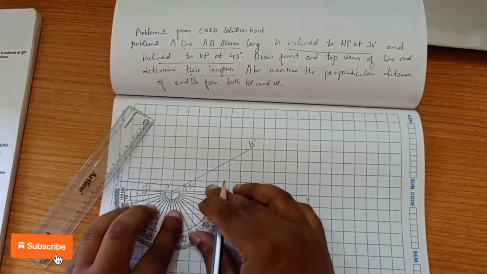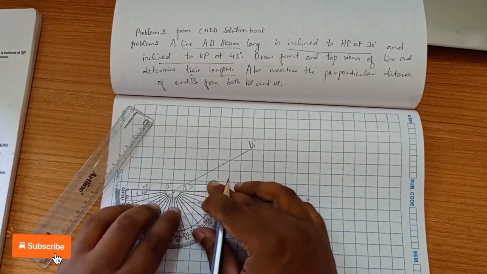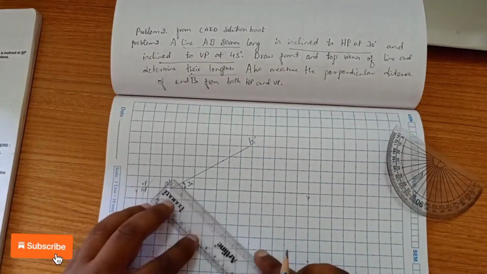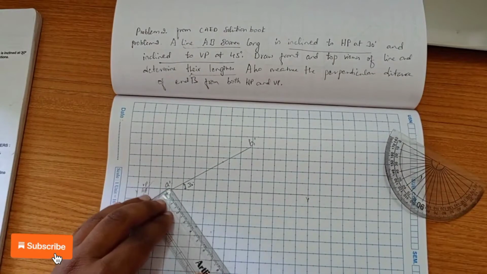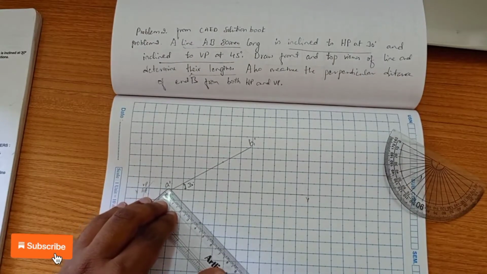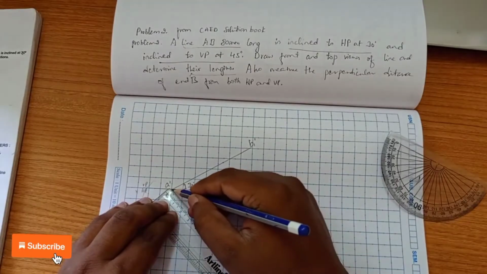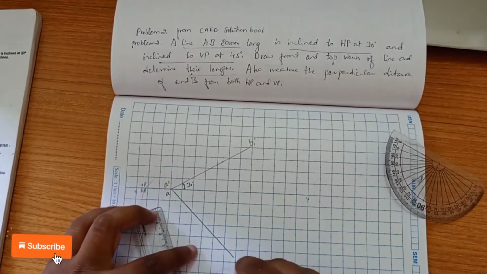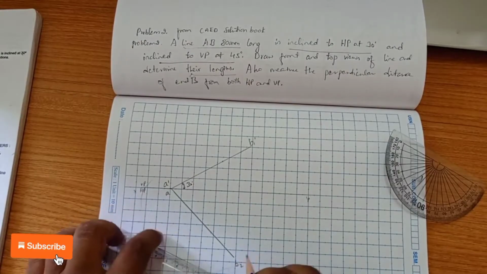Similarly, we have to mark another angle at 45 degree, and this also has a length of 80. So this is B2.